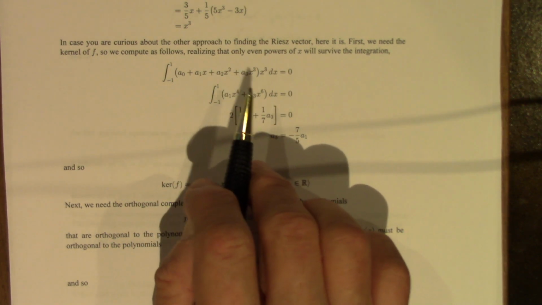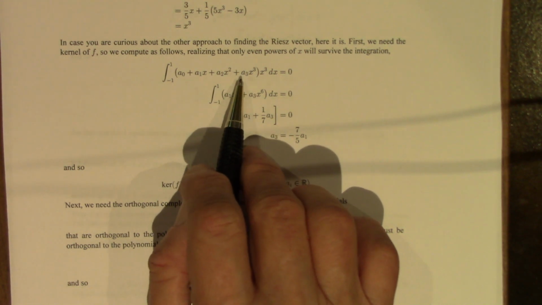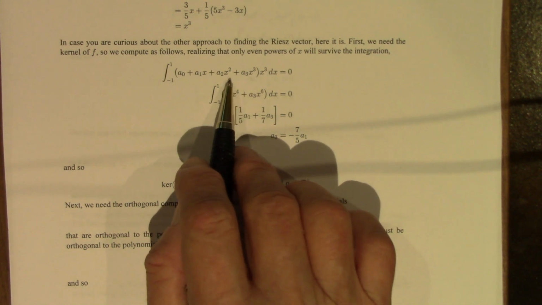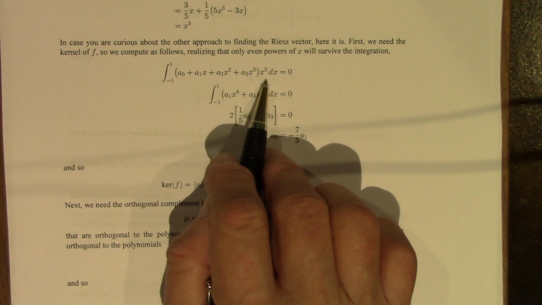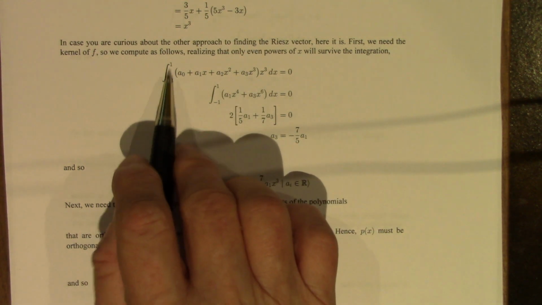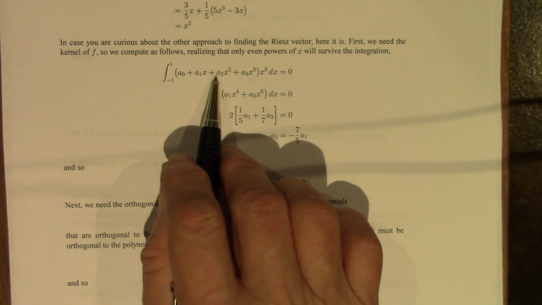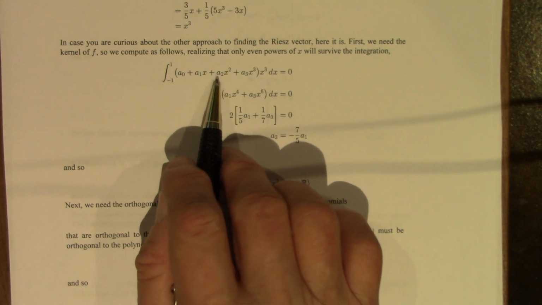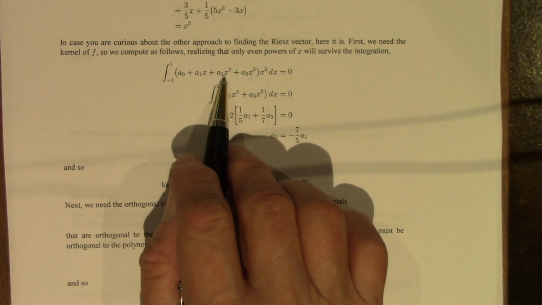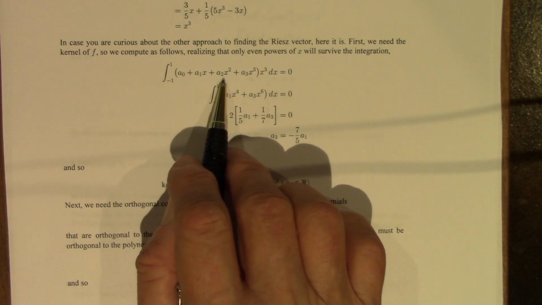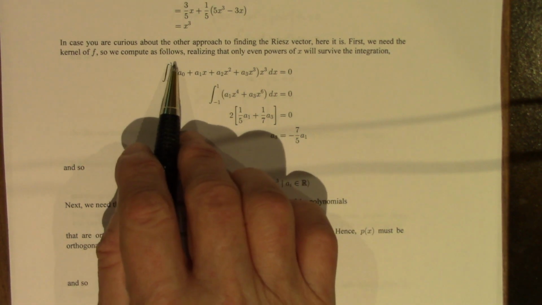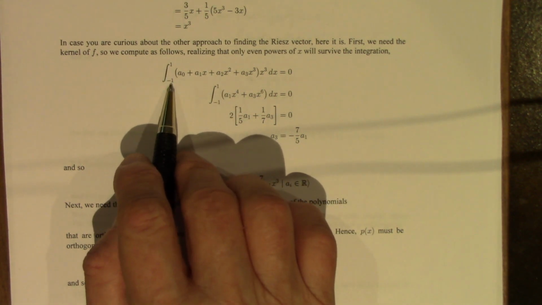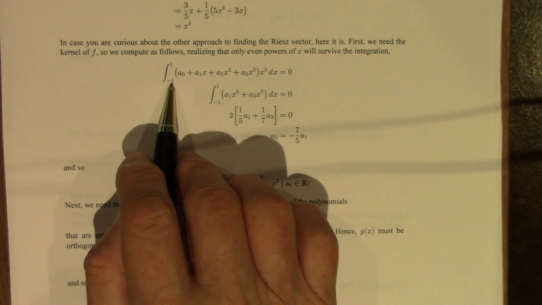It's helpful to reduce the computation to note that only even powers of x will contribute to an integral like this because the limits are -1 and 1. So a term that is an odd power of x will end up, after integrating, having an even power of x. So when we evaluate at both endpoints, we get the same thing. When we subtract, it's 0.